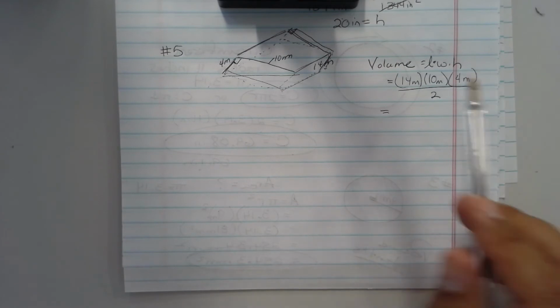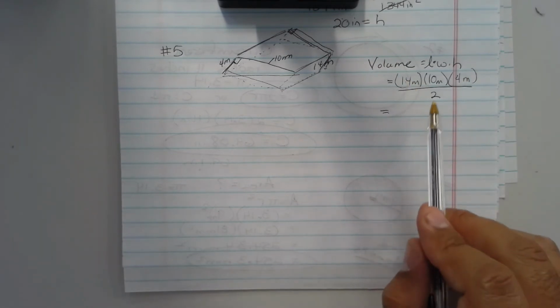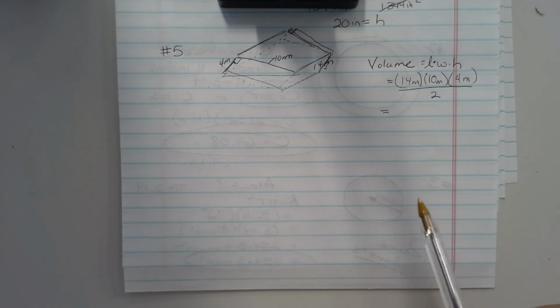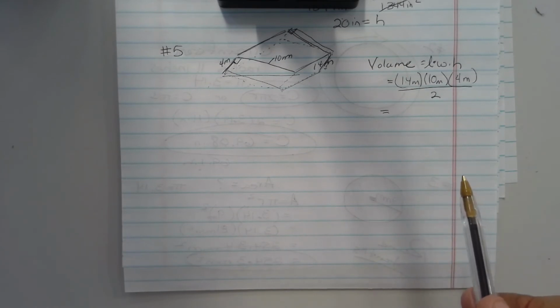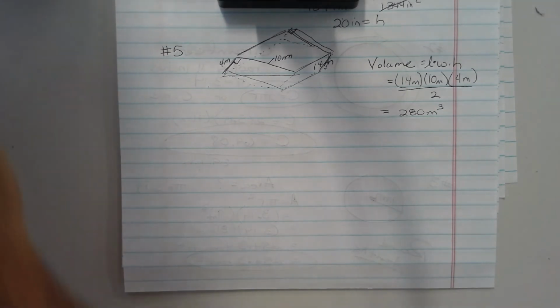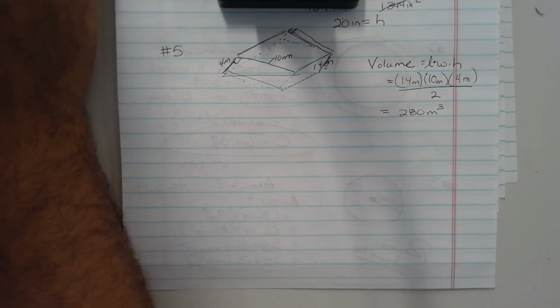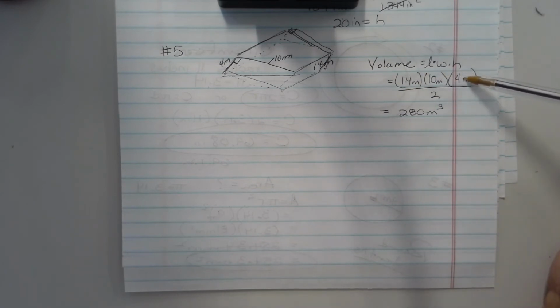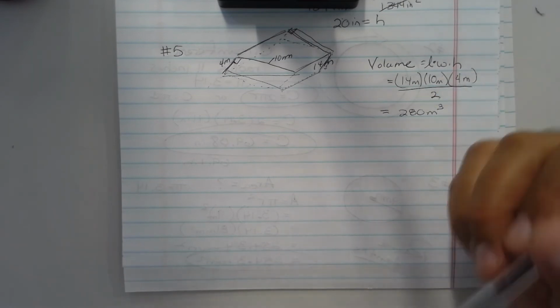What's 14 divided by 2? 7. 7 times 4 is 28. 28 times 10 is 280. You just have to divide at the end by 2. Because all of this is multiplication and division, what I decided to do first was 14 divided by 2, which is 7. It's easier for me. I don't need a calculator for that.